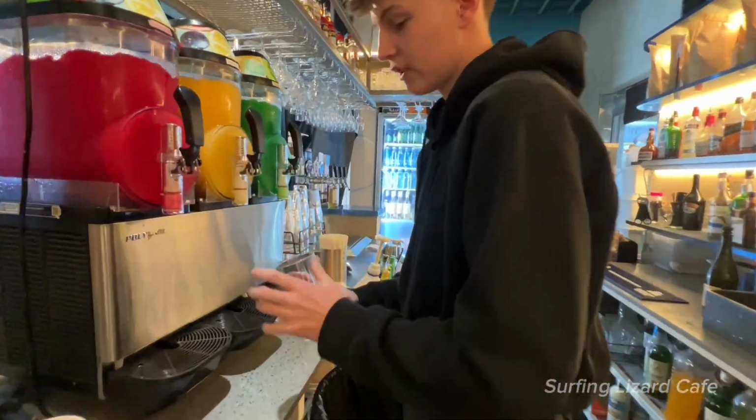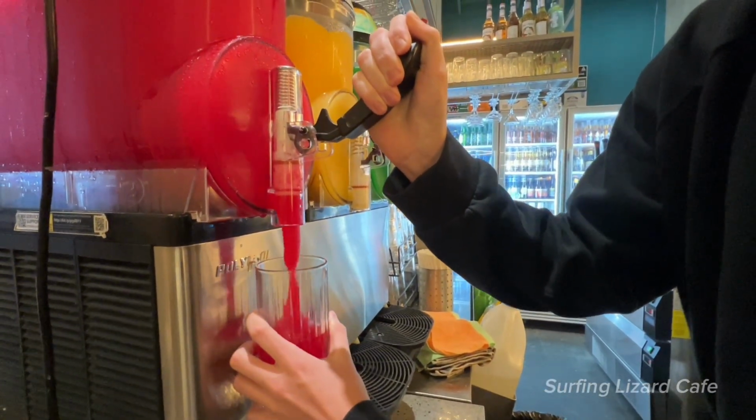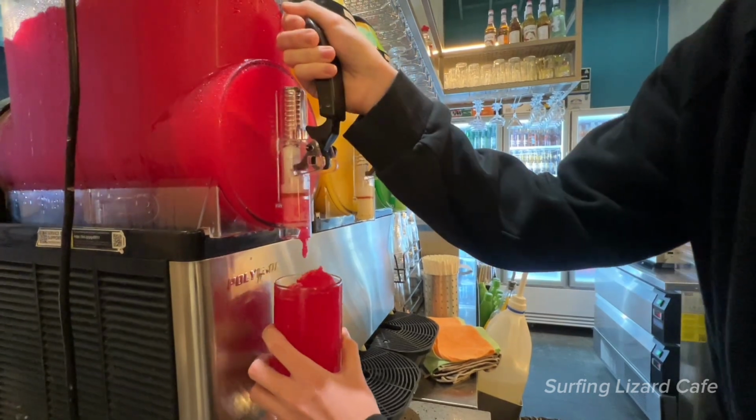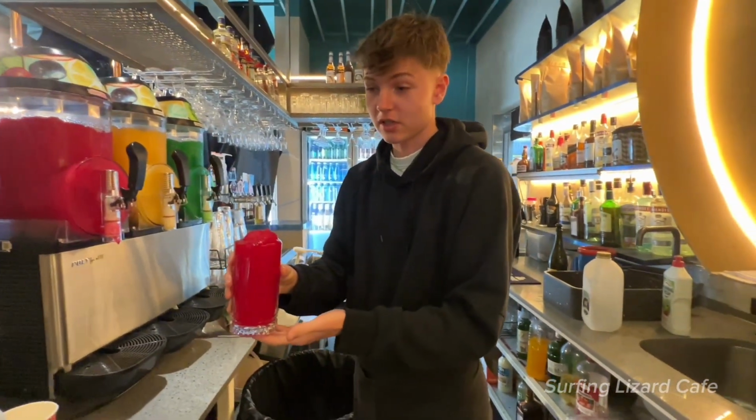So the way you would fill it up, you just pull this down, let it go. Try not to overfill it or spill it. I like to stop here and then do little ones just to get a max. And that's how you do a slushie.